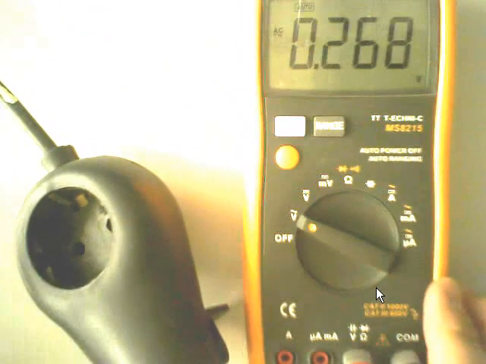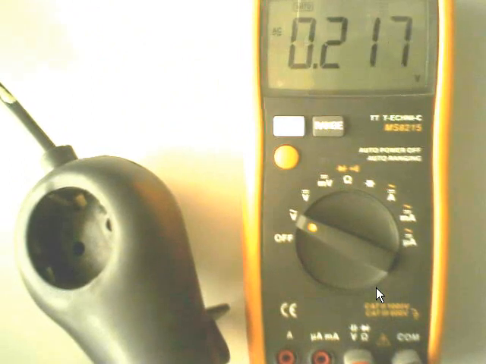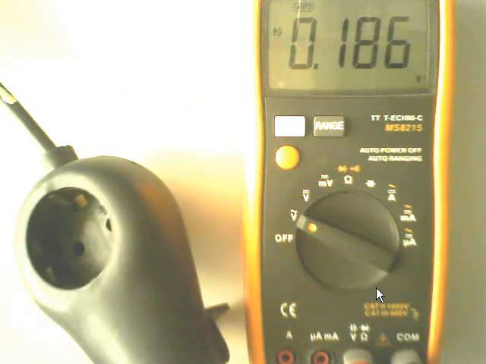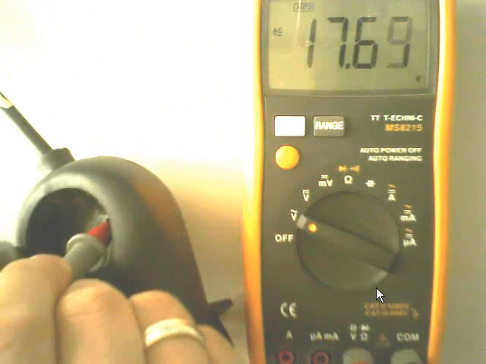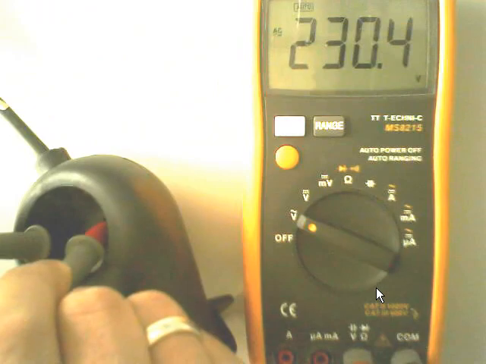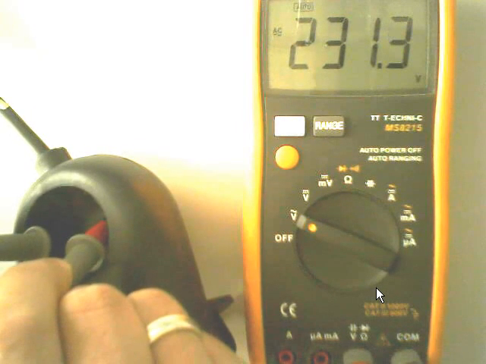I expect it has 220 volts RMS, and the multimeter measures the RMS value of AC voltage. Now I'm touching, and as you see, I'm reading 230 volts. Okay, it's the RMS voltage of electricity in Turkey.